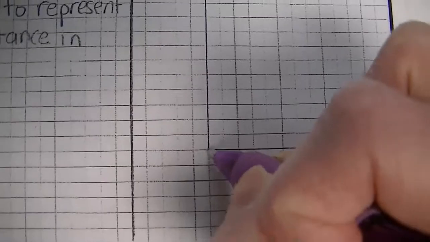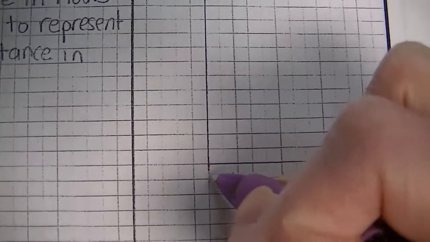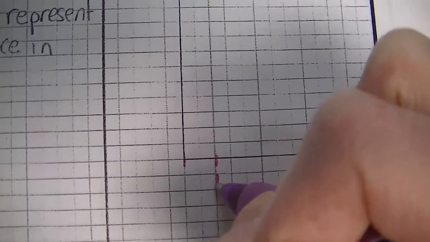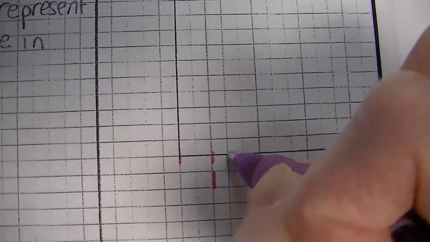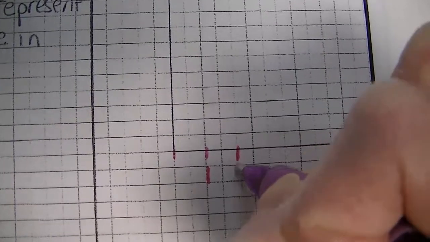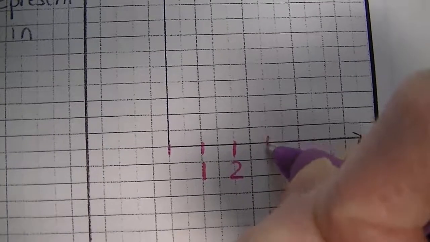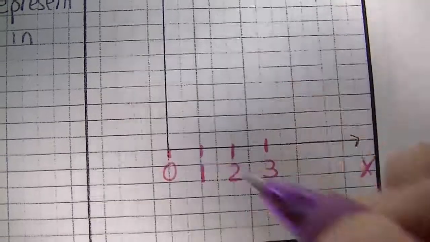This first little notch right there would be 0. Let's make this one half an hour, and this one 1 full hour. This would be 1.5 hours, so this would be 2. This would be 2.5 hours, so let's make this one 3. I could put the 0 right there if that helps you, okay?